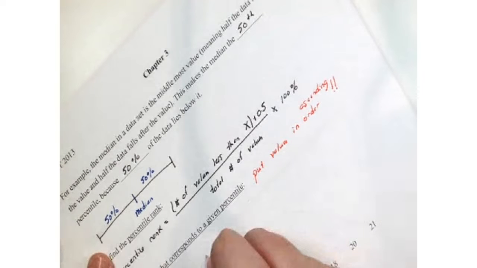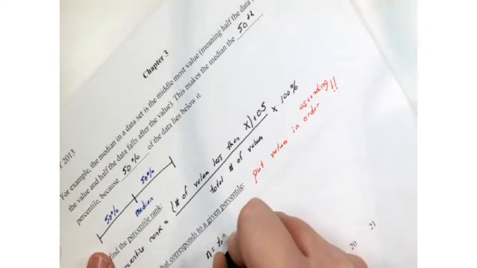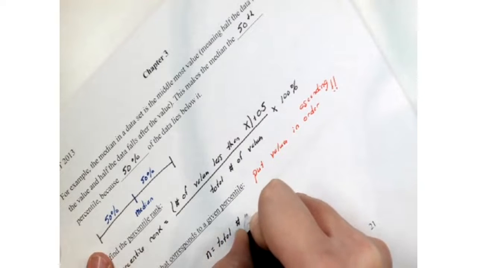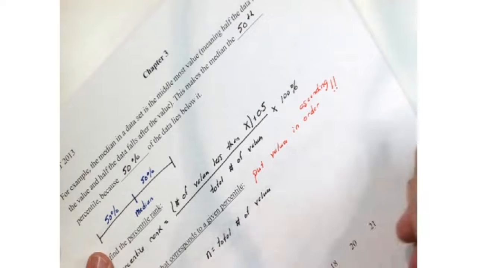So, we say that C is equal to N times P over 100. N represents the number of data values, so the total number of values. P represents the percentile.